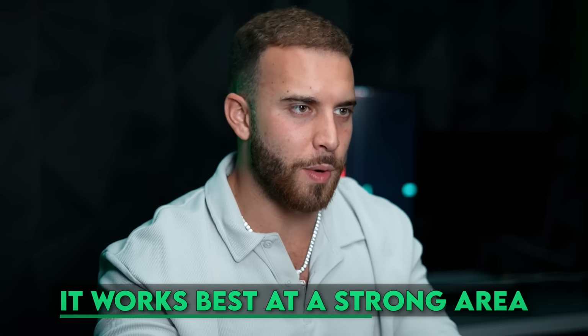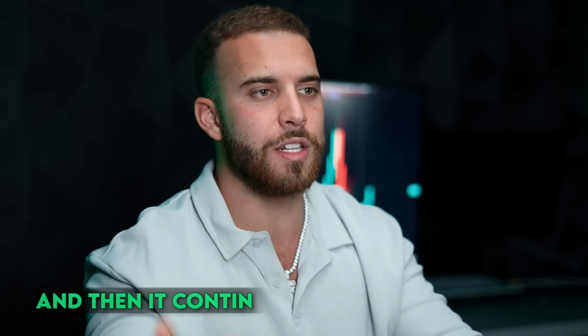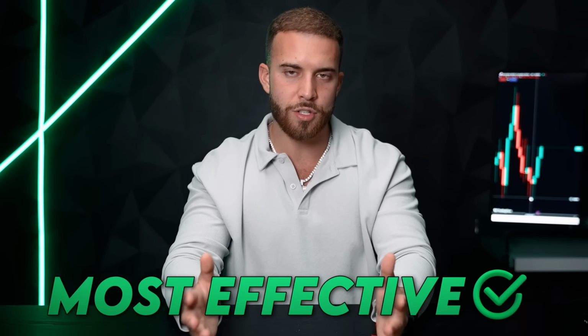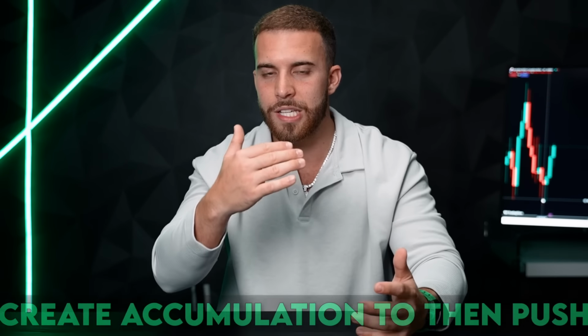And Break and Retest kind of works everywhere, but not really. It works best at a strong area, whether it's support and resistance, supply and demand, area of interest, it's all the same thing. It's a price where once price breaks, it can use that retracement to hold on for about a second or two, and then continue heading to the upside or to the downside. Break and Retest is most effective at these zones. It's a resting point for price to create accumulation and then push to the next zone.